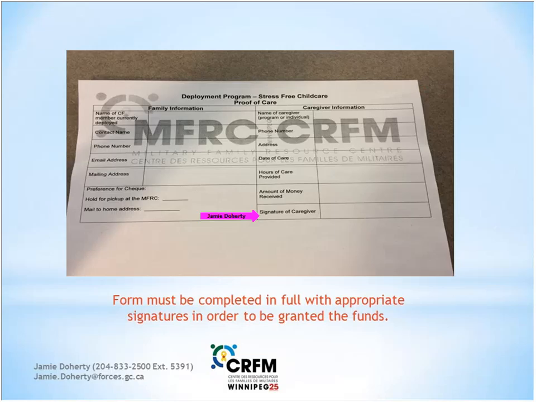Jamie, I have a question. Yes? Do you have to use the $60 in one shot, or can you use it a number of times over the month? You can use it a number of times over the month. What I would suggest then is just to fill out one form or fill out several forms and just hand them all in at the same time. So the total amount would be $60, however you wanted to disperse that. Thank you. No problem.